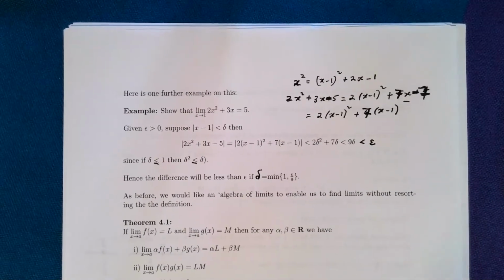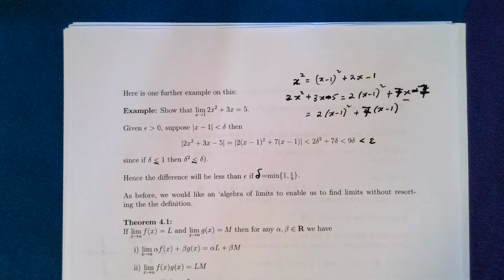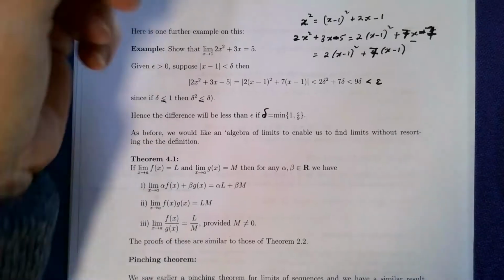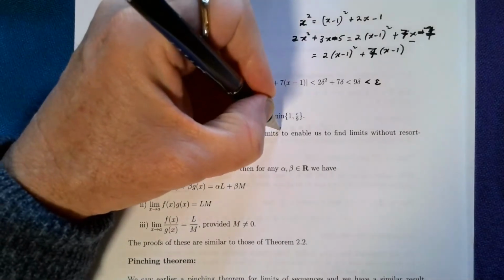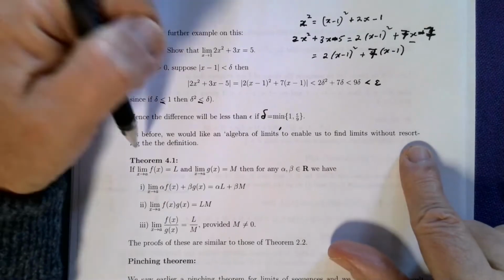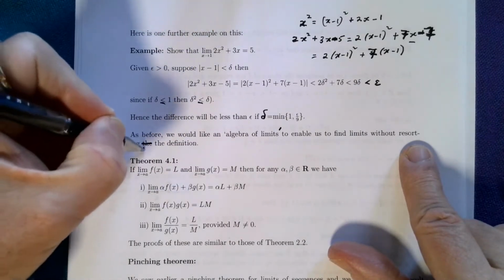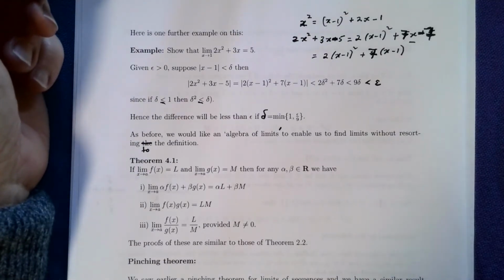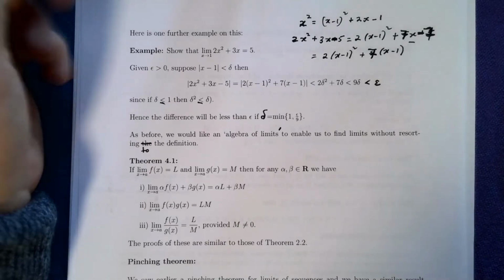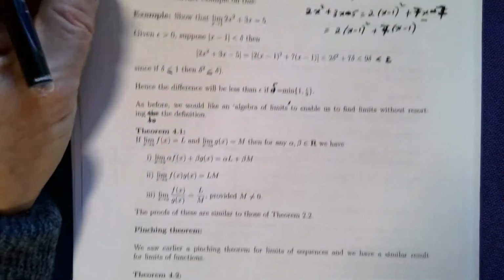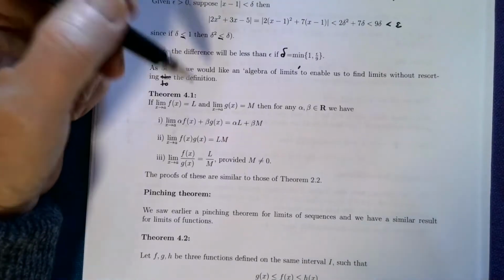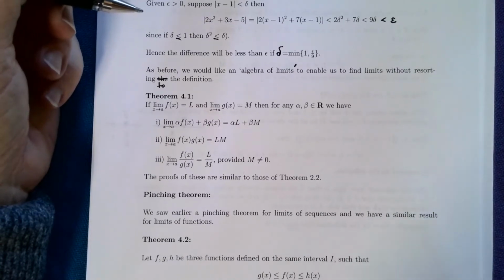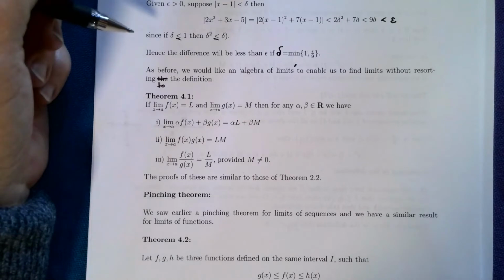So, as we did when we looked at limits to infinity and so on, we'd like to get an algebra of limits to enable us to find limits without resorting to the definition. And that's given by the following theorem, 4.1. It just simply tells us if we know a couple of basic limits, then we can get more complicated limits of products, quotients, and sums.